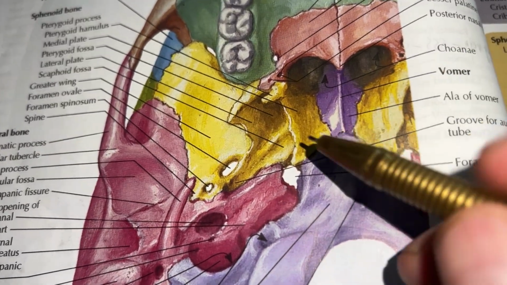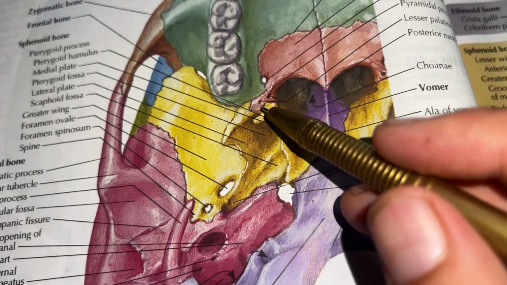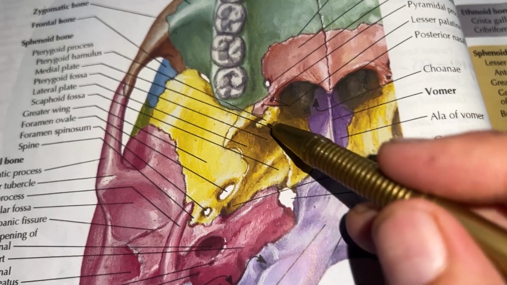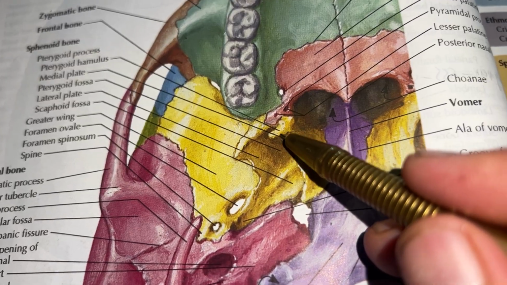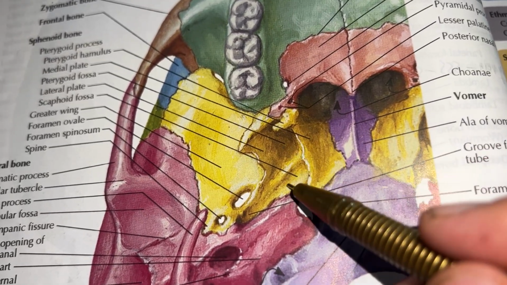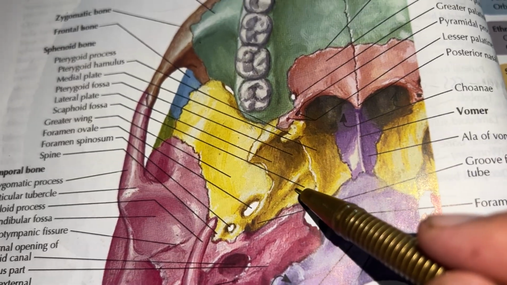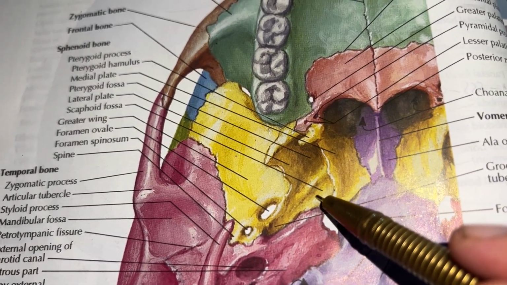The medial pterygoid plate is also associated with this process, which is called the pterygoid hamulus, and inferior to the pterygoid fossa, there is the scaphoid fossa.